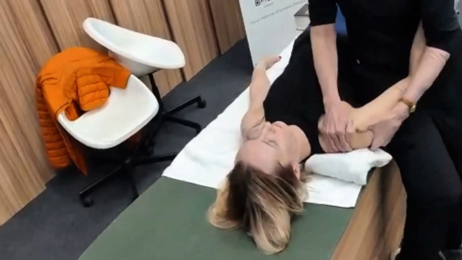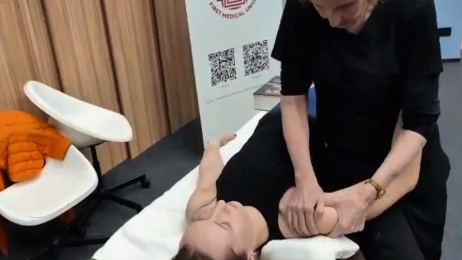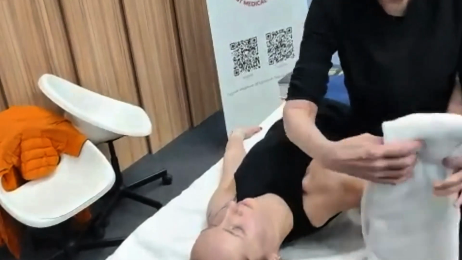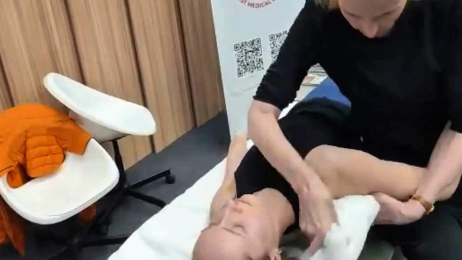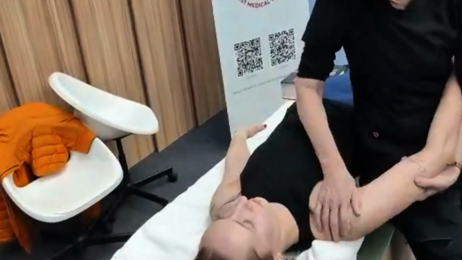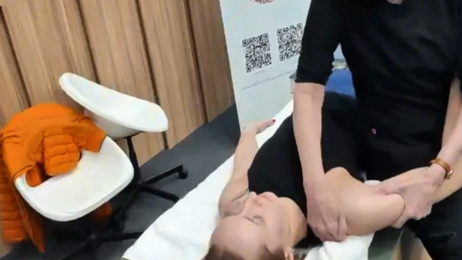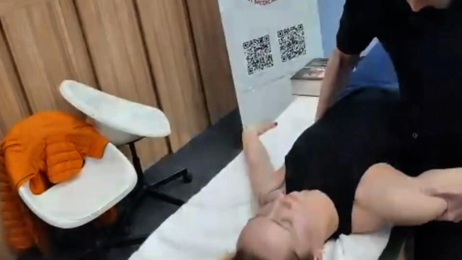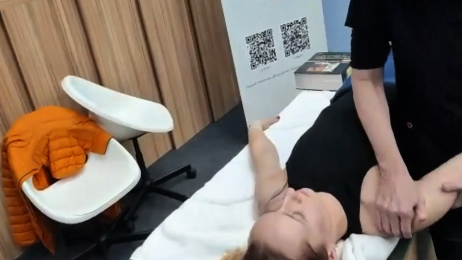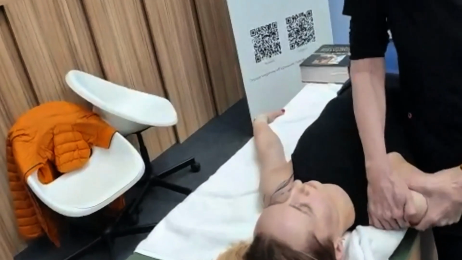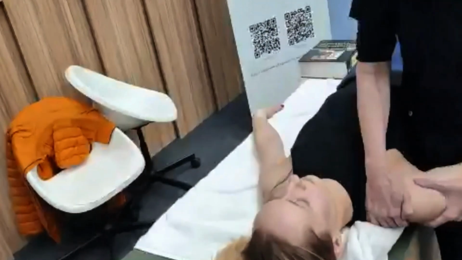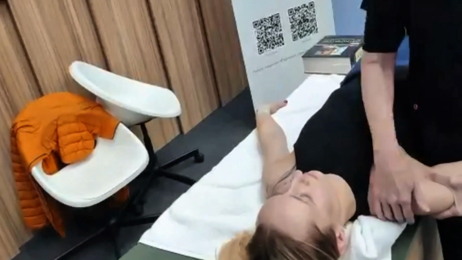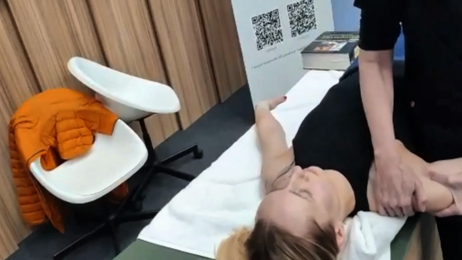For the posterior glide, normally I'd have a firm surface here. I'm going to stabilize the scapula. And I'm just going to push straight down.